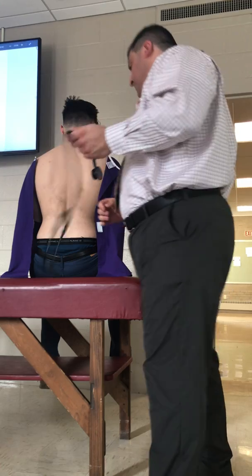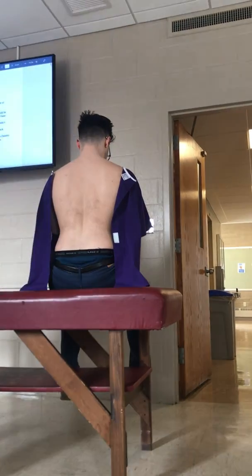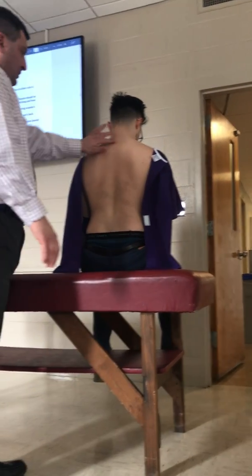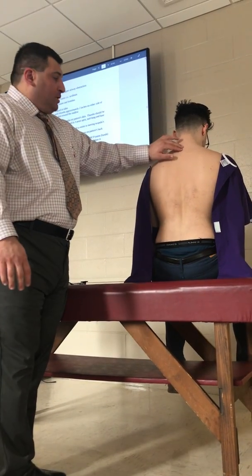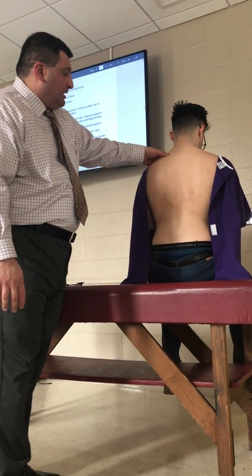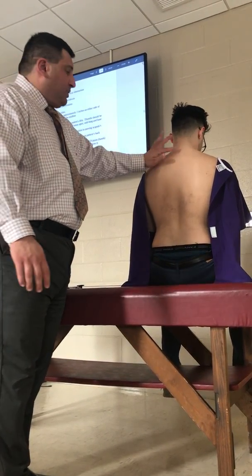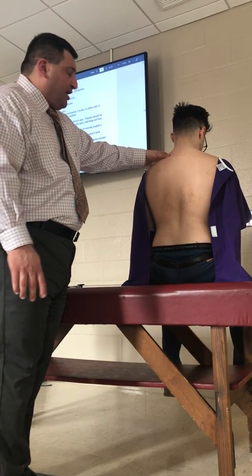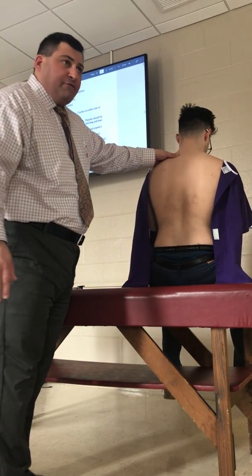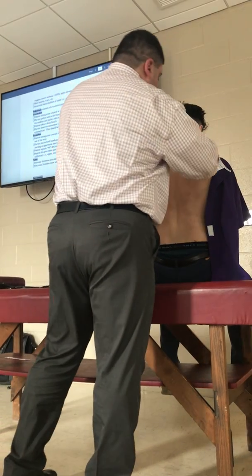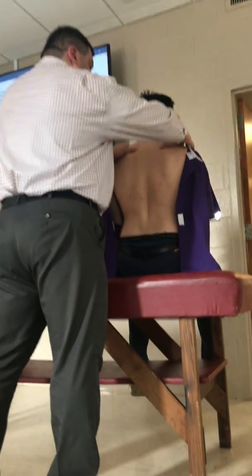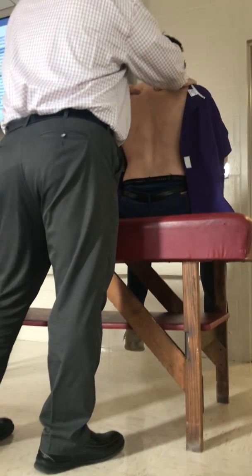So, really simple how to do it. All right. Here's the spine. I want to go 2 inches lateral, and I want to get a good tissue pull. So I'm going to go 2 inches lateral, use my thumb, and then I'm going to apply a medial to lateral force this way. Here's the spine, medial to lateral force this way. Okay?